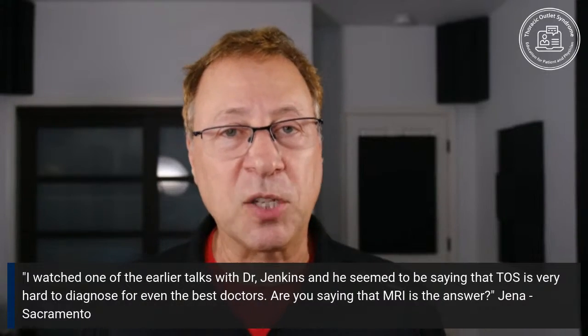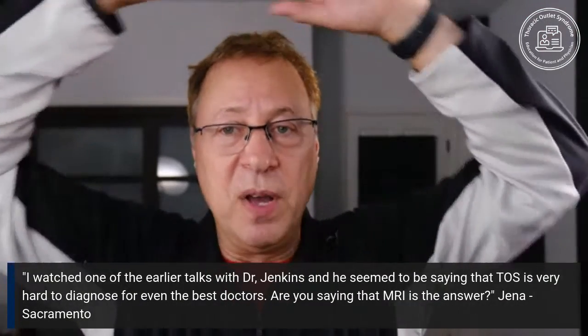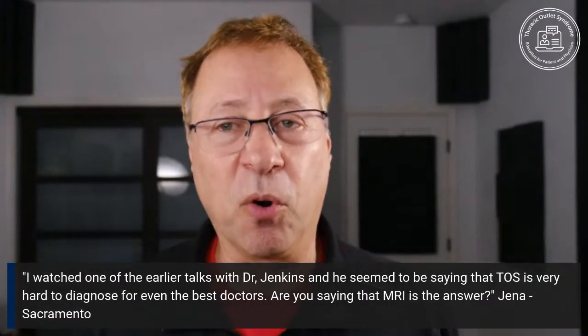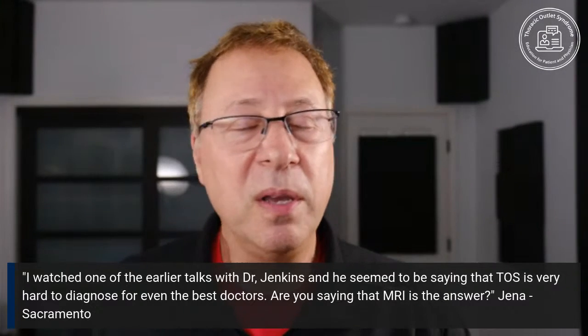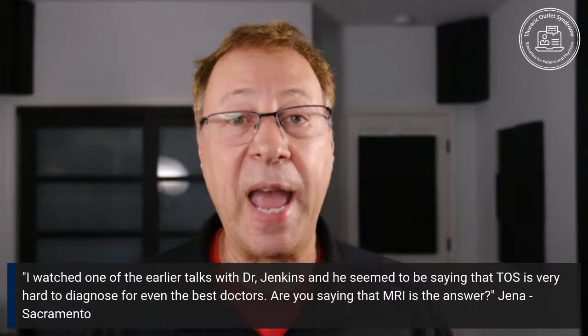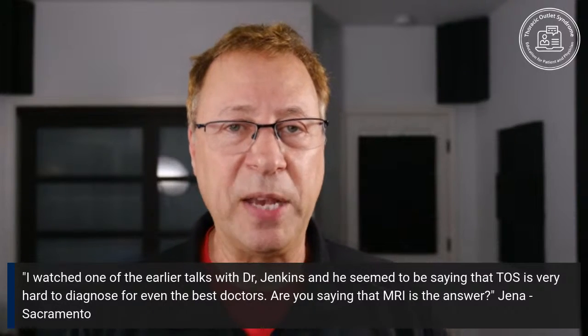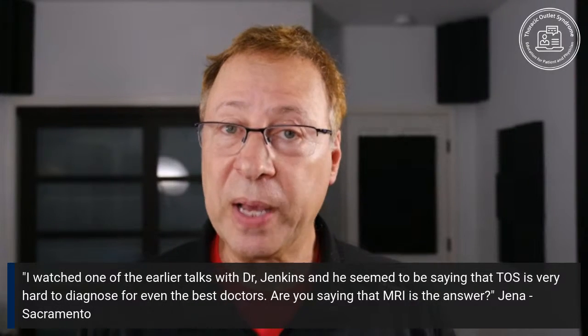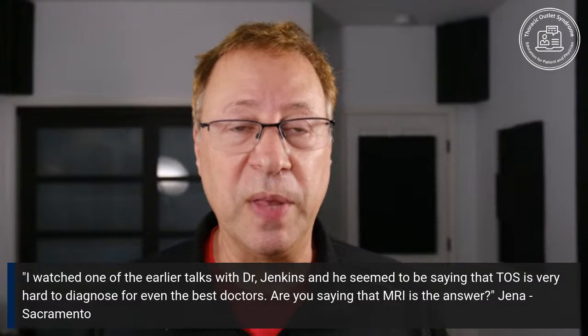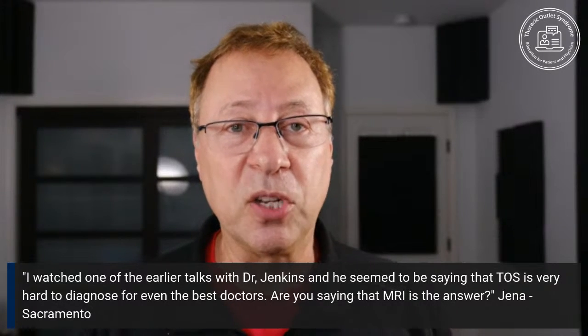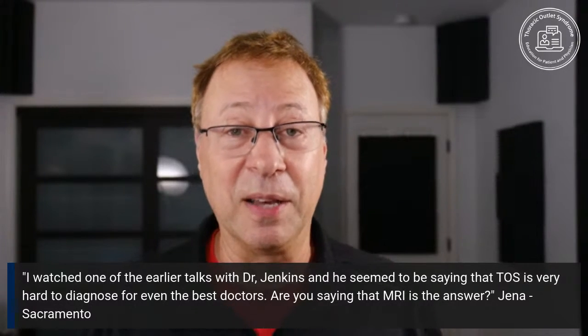TOS, it's more complex because you can move your arms like you can't move other parts of your body, and that makes it more complex. Also, in the neck, there's a ton of complexity, and every patient is different. So we get a lot of anatomic variation between one patient and another. So it's a complex disease to diagnose, but we're learning to do that. And Dr. Jenkins is right. Of course he's right. The guy is brilliant. I love listening to him.